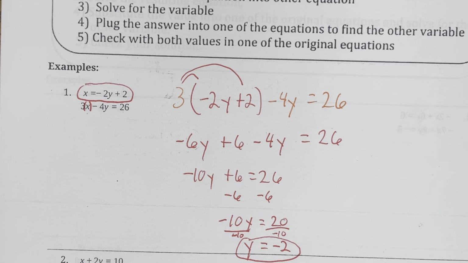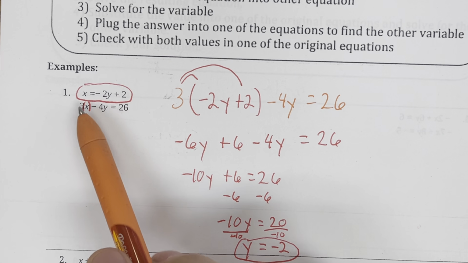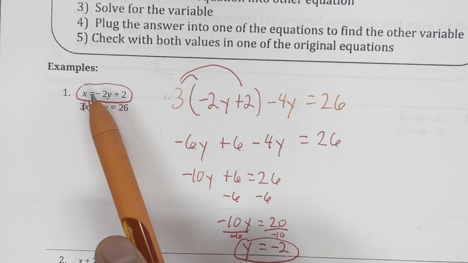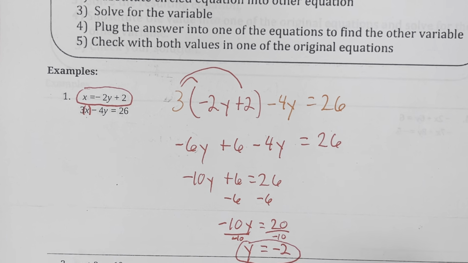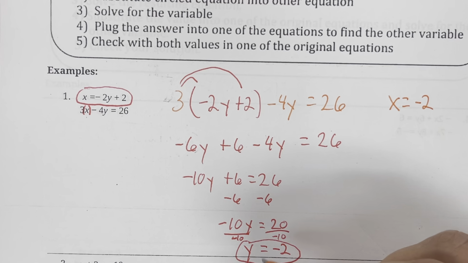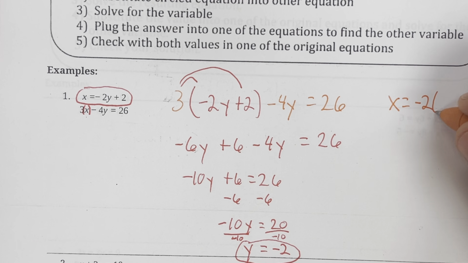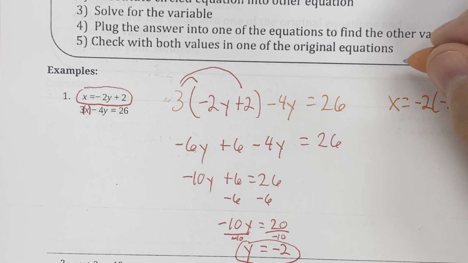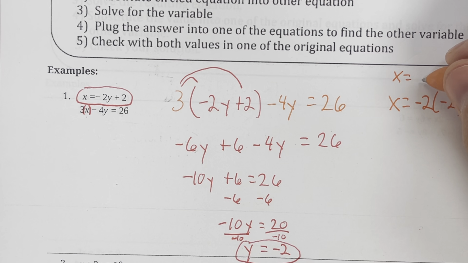We still need to find x. Typically, I'll substitute that into the equation that was circled because x is already isolated. So we're going to substitute that in there. So we have x equals negative 2 times y. Y is negative 2. We substituted it in. I'm going to rewrite the equation just so everyone sees it. Negative 2y, we're putting it in there, plus 2. That's the equation that we're substituting it in for.